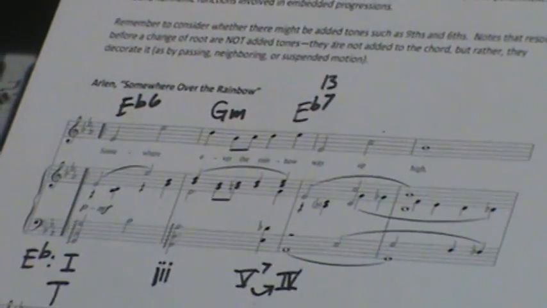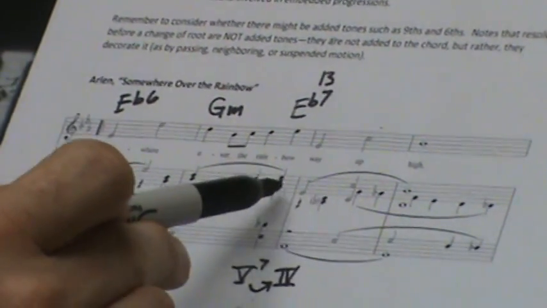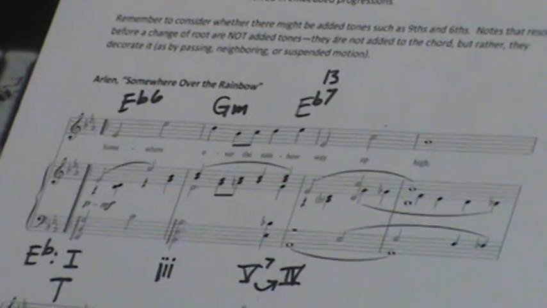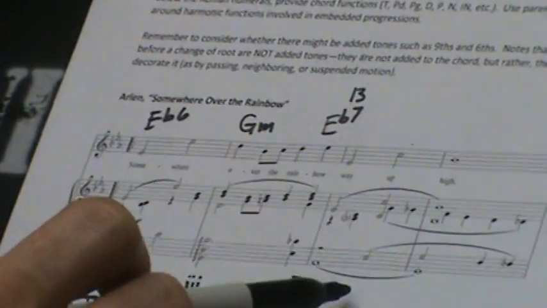You assume it's the root and check it. So A flat, C, and E flat. Good, we've got the triad. That's it. But look at the second half of this measure.